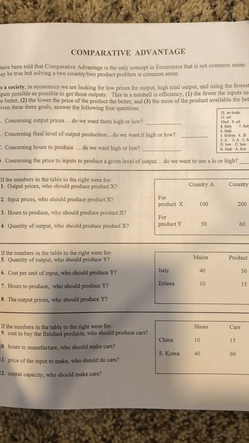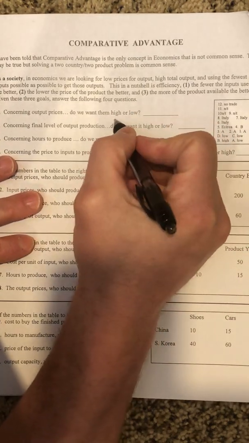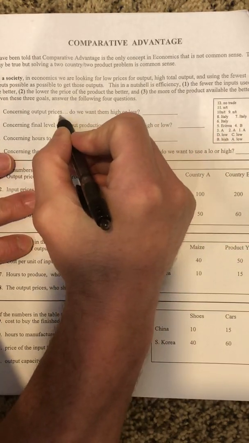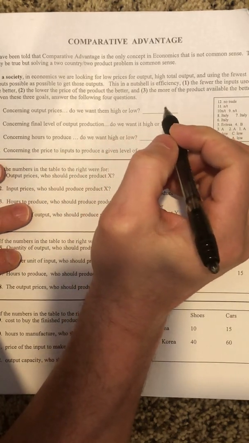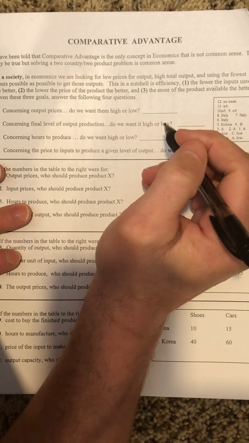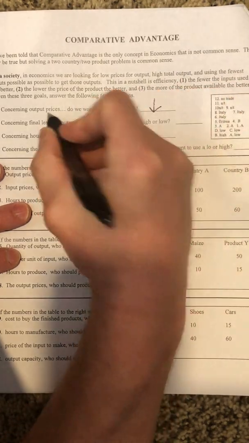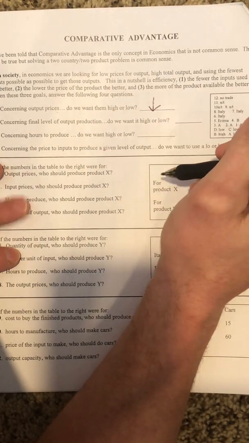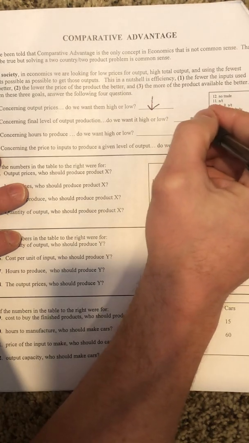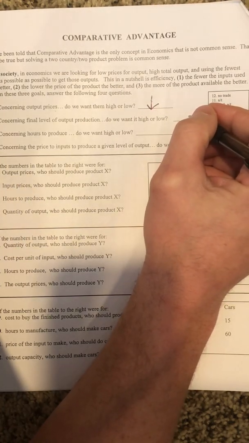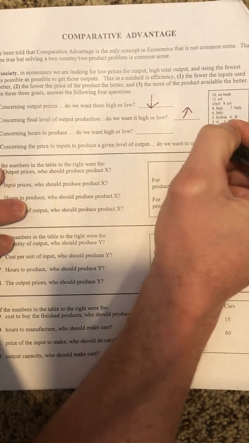So when you take a look at this first question, who has the advantage in producing something if we're looking at output prices? If I can produce something and sell it for $6, but somebody else can produce it and sell it for $5.50 rather than 6, they have the advantage. So with output prices, whoever is lower has the advantage. Second one, final level of output production. So overall final production. If I can produce 10, somebody else can produce 6, I have the advantage. So remember, output we want high.